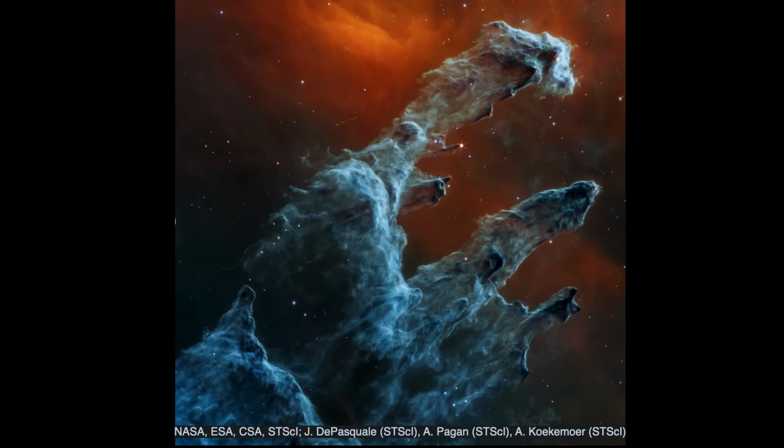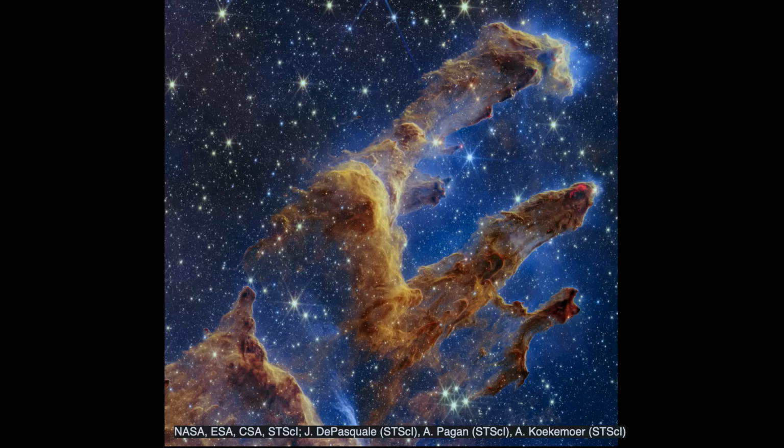Let me draw a comparison for you with slightly shorter wavelengths, not as short as the optical, but now the near-infrared. So this is exactly the same region of sky, but at a different wavelength. We're seeing a different picture because at these somewhat shorter wavelengths, the stars are a whole lot brighter, so they come booming through, and also we don't see the dust quite so readily at these wavelengths. And that's because of the relatively cool temperature that the dust is at.